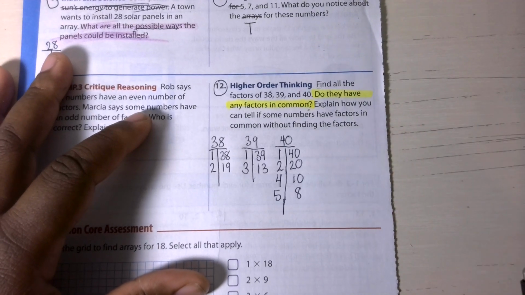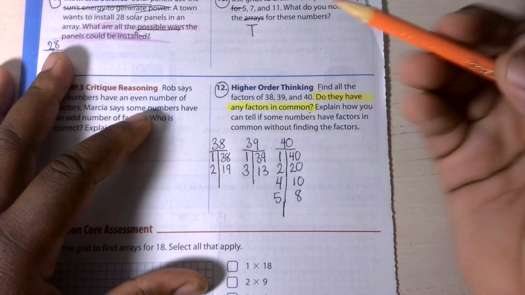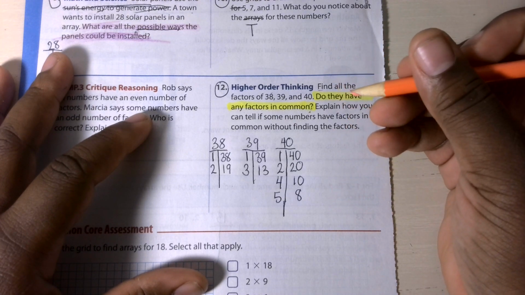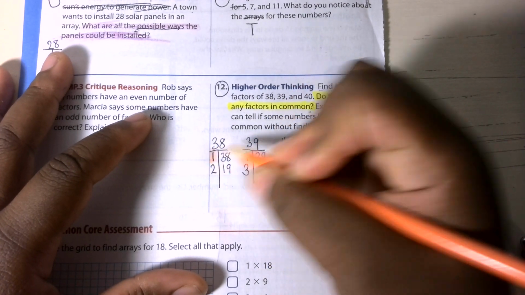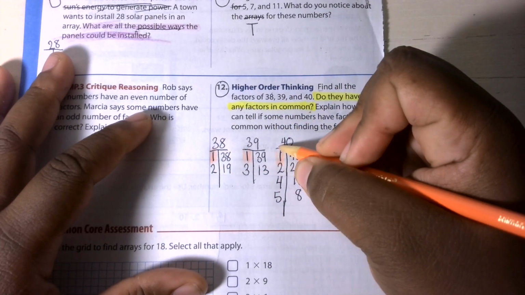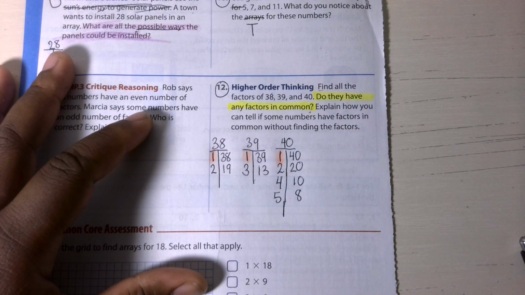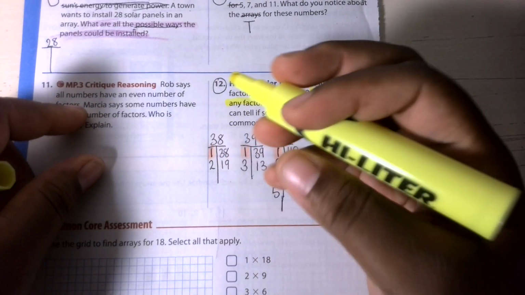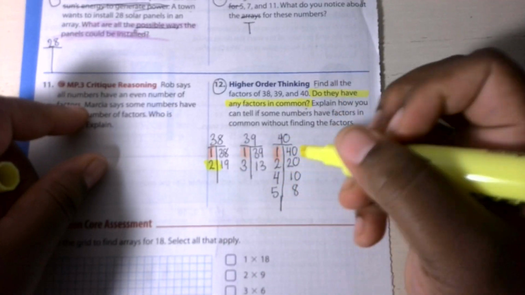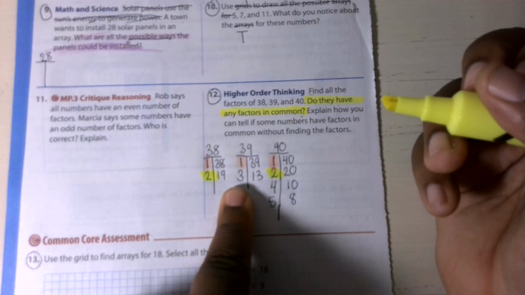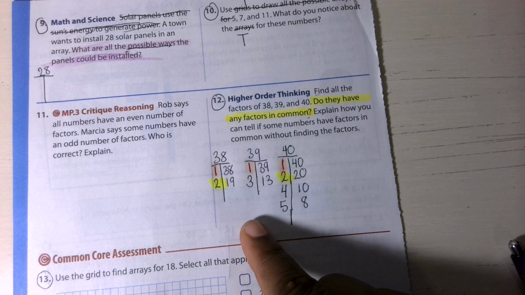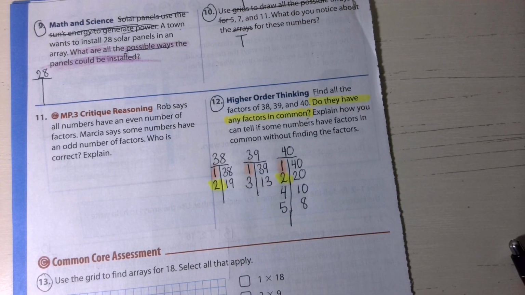So do they have any factors in common? 1 is on each list. 2 is not on each list. 2 is only on 2 of the lists. 2 is on the list for 38 and 2 is on the list for 40, but it is not on the list for 39. 3 is not on each list. 4 is not on each list. 5 is not on each list.